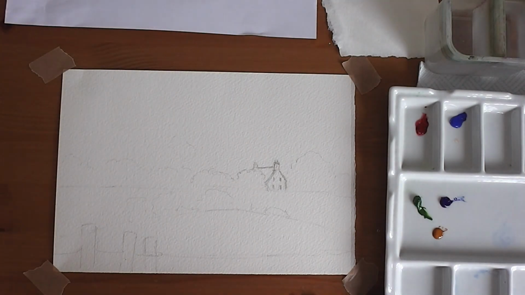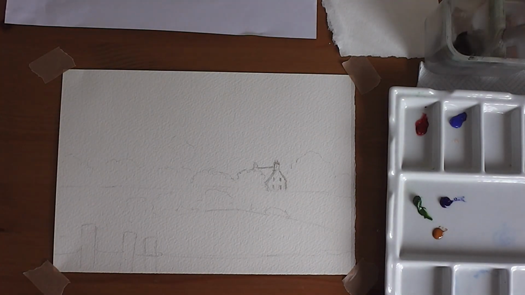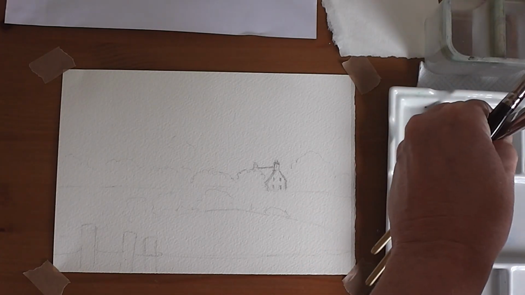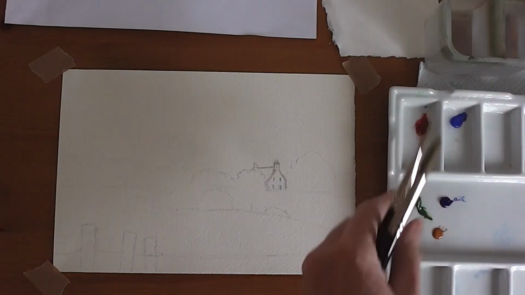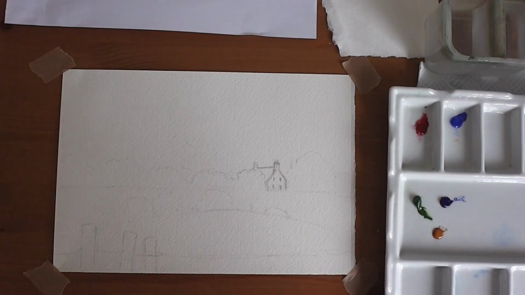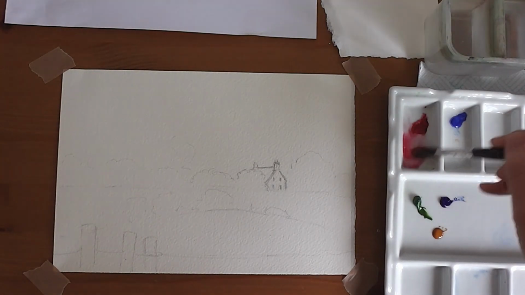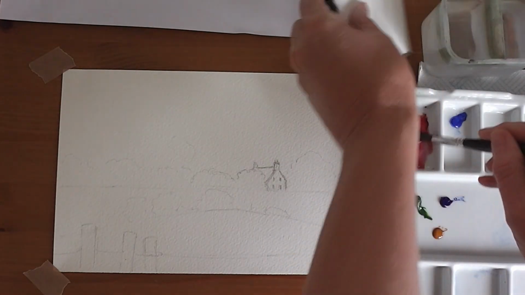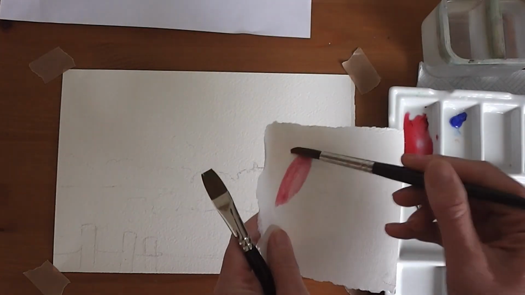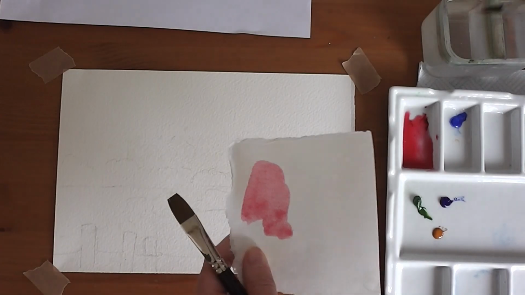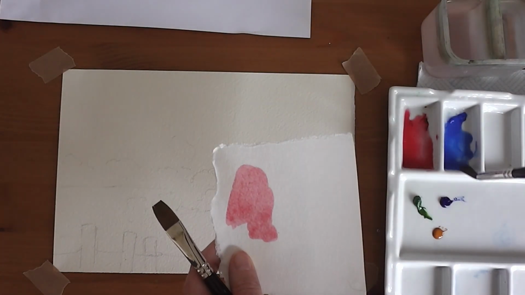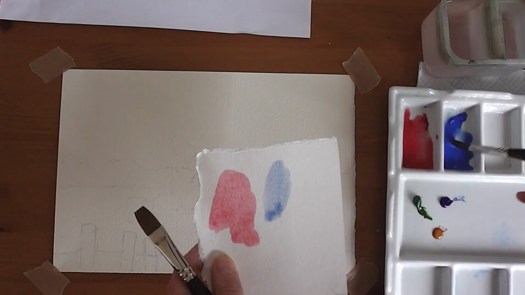I'm on the Saunders Waterford paper. I've got cobalt blue as well, so I'm just going to pop a little bit of water, about half a teaspoon, into both of those. You can use rose madder or you can use permanent rose, it's entirely up to you. So I've got that mix there. And the cobalt blue, so these are my colours for my sky.